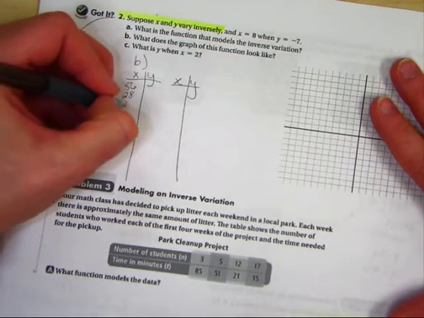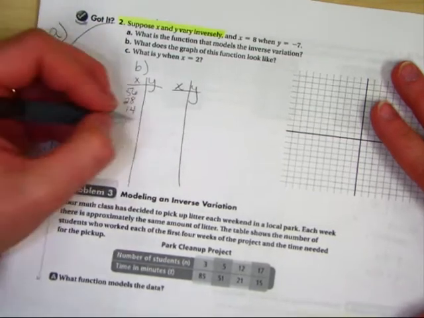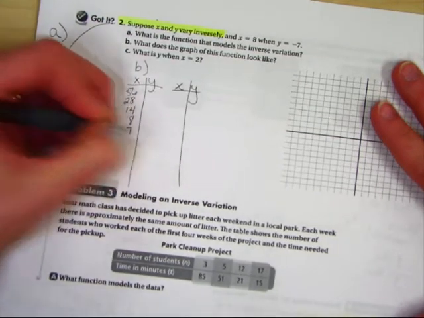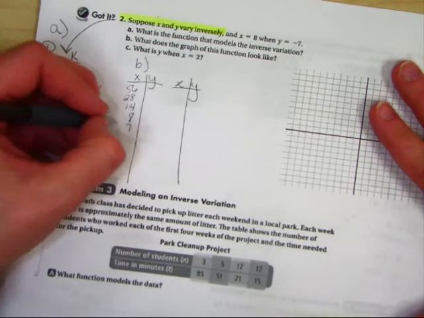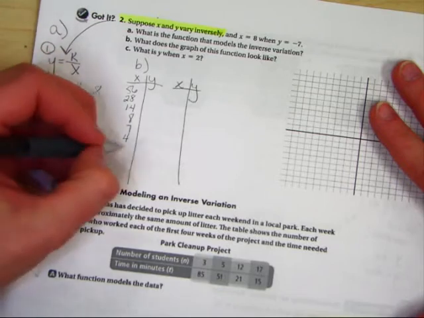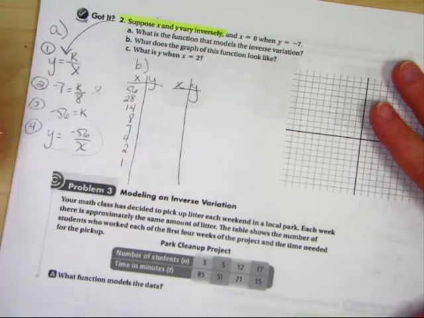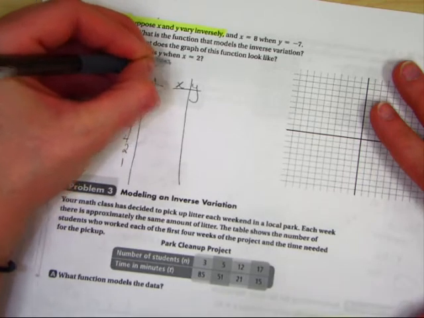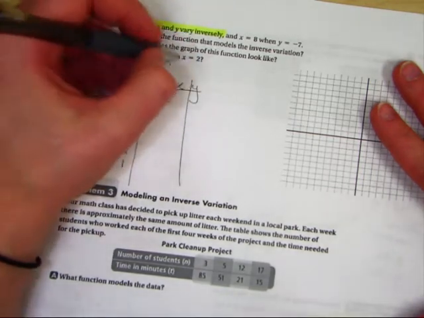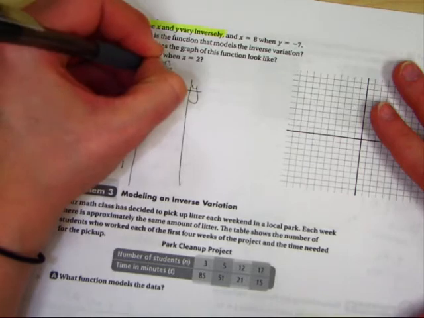After 28 is 14. What else goes into 56? 8, 7, does 6 go in? No. 5, 4 does. 3, no. 2, and 1. These are all the factors, and I do this so we get nice numbers, everybody. These are the factors of 56.